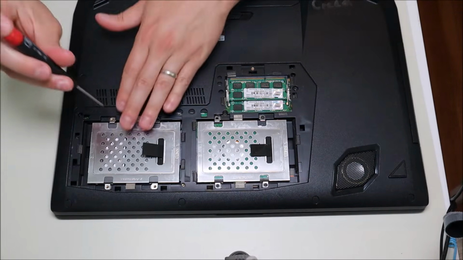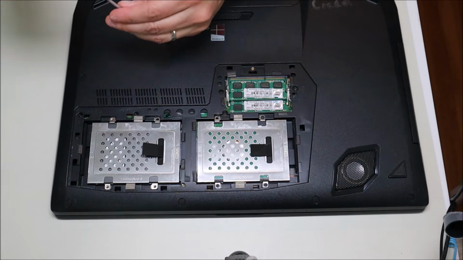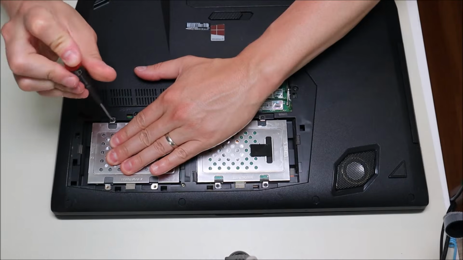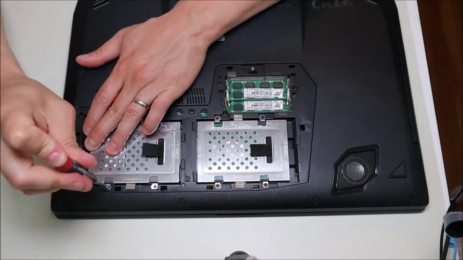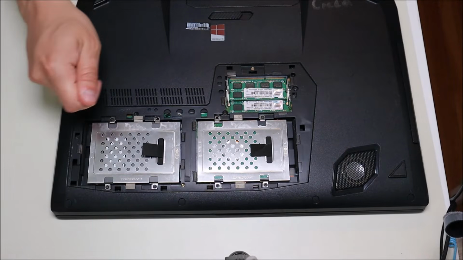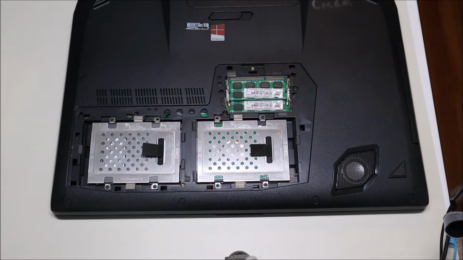I'm gonna go ahead and put my screws back in, making sure that I'm holding this flush while I'm doing it and get these screws nice and tight. That's what we call reseating a hard drive. Unplugging it, plugging it back, making sure that it's secure. So hopefully this helps another 10% of you.